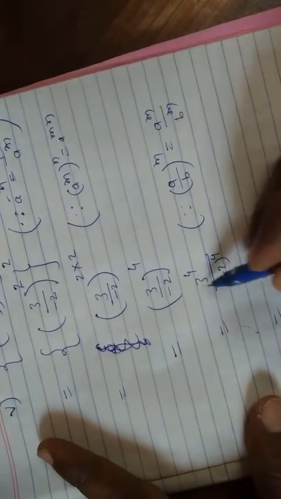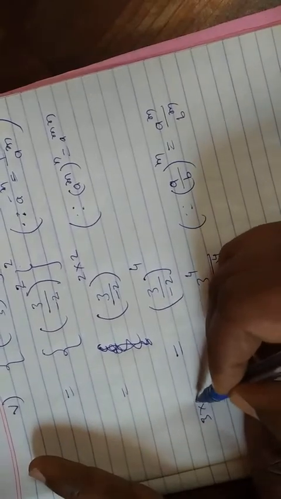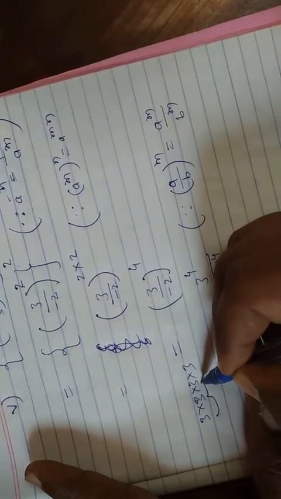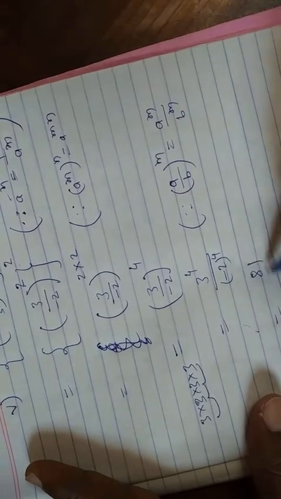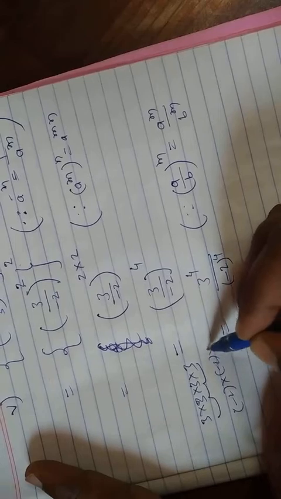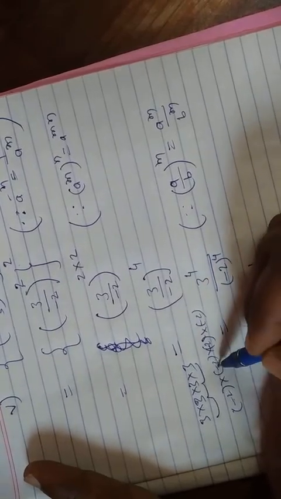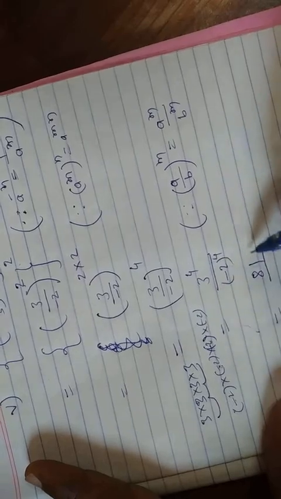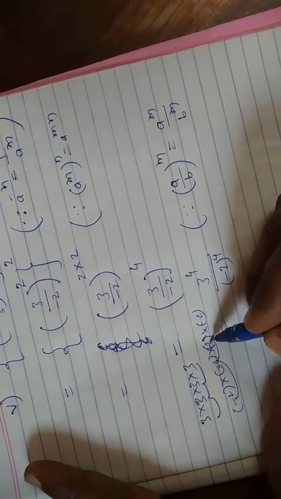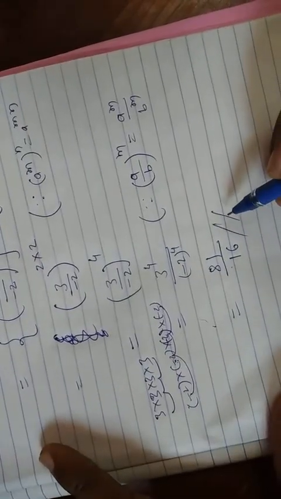Okay, students. So when you multiply this 3, 4 times, we have this answer as 81: 3 3s are 9, 9 3s are 27, 27 3s are 81. And this one, minus 2 into minus 2 into minus 2 into minus 2: minus into minus is plus, plus into minus is minus, minus into minus is plus. Okay, it becomes plus. 2 2s are 4, 4 2s are 8, 8 2s are 16. So this is the answer for the fifth problem.